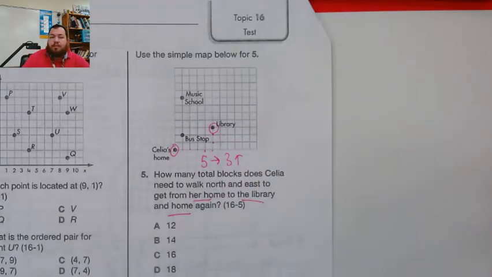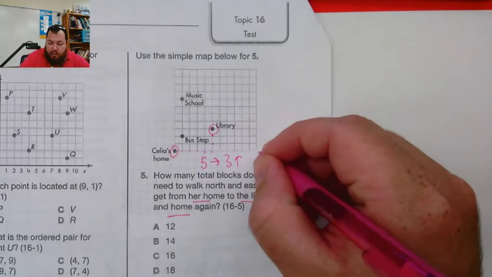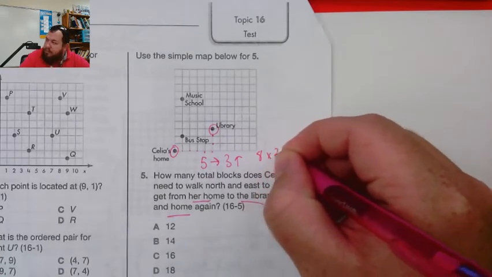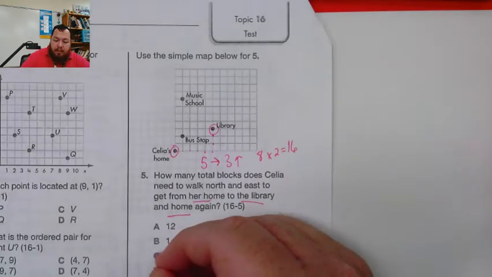And that's a one-way trip. So if we have a one-way trip, and it took us 8 blocks and we had to do it twice, so I would have 8 times 2, that would equal 16. So my answer would be C.